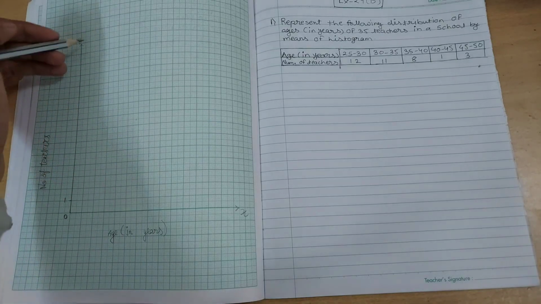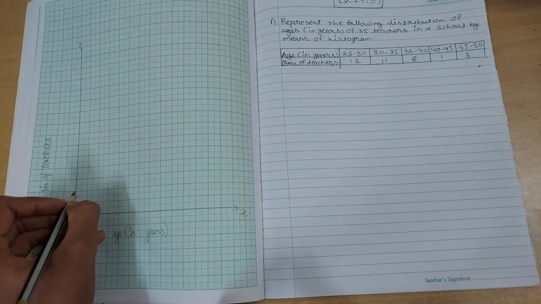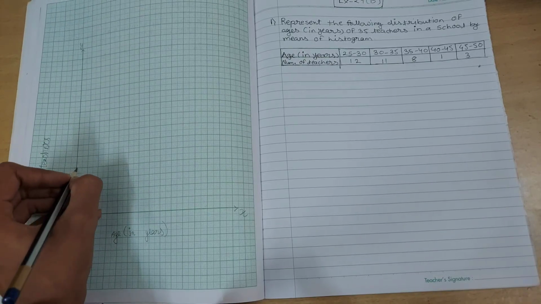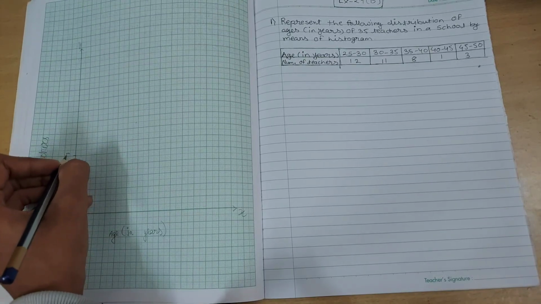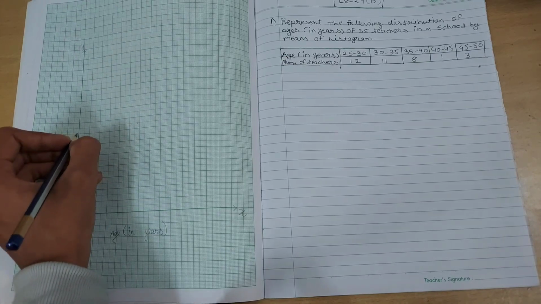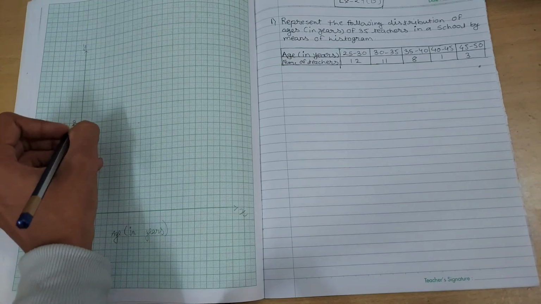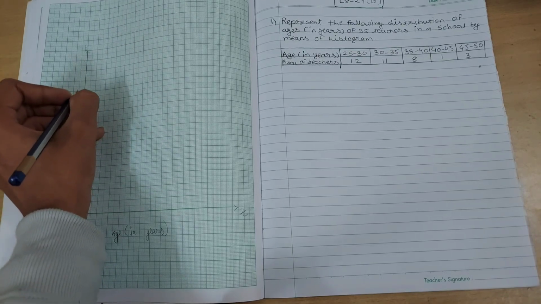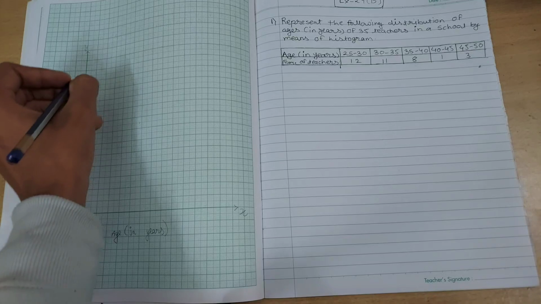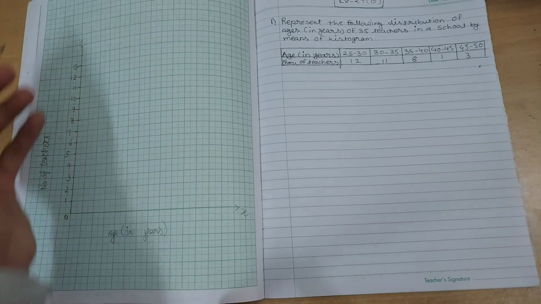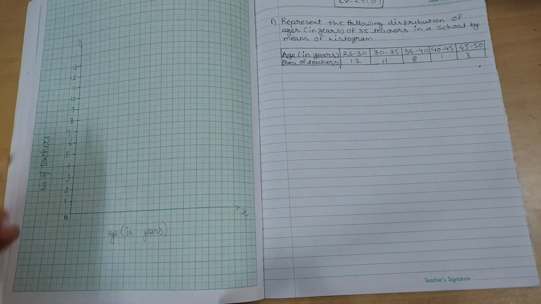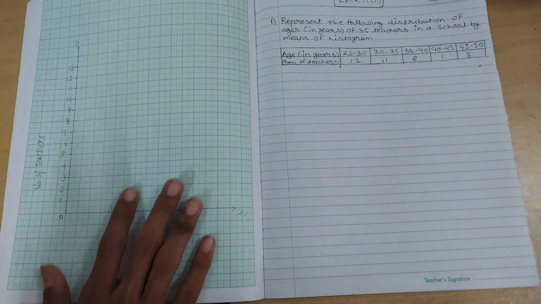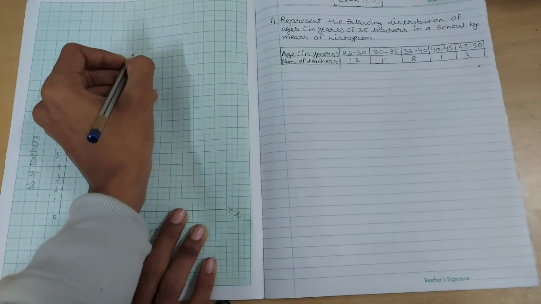So can I go till 11, 12? Yes, I can. So 1, then we will have 2, 3, 4, 5, 6, and then 7, 8, 9, 10, 11, 12, 13. Just one more for extra convenience. So I have marked the number of teachers till 13 on the y-axis. What is the scale we are following?